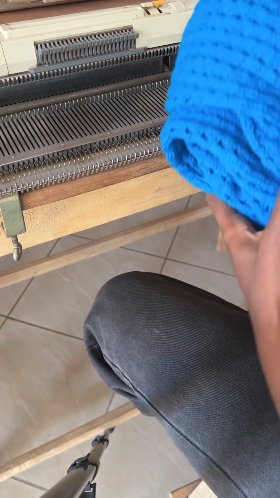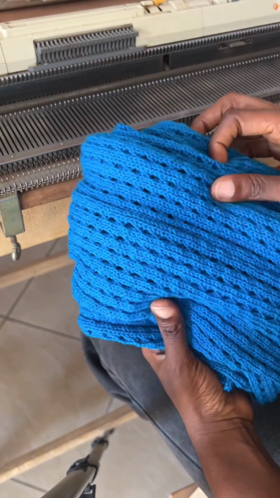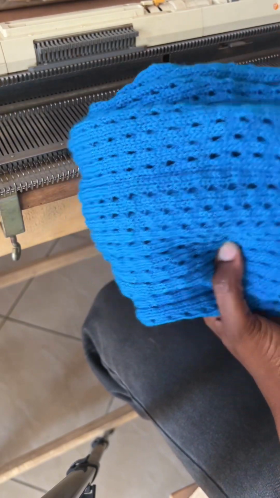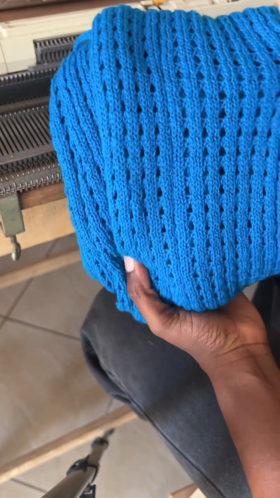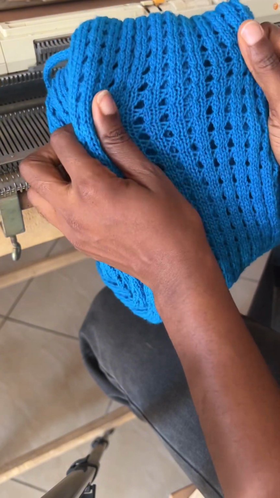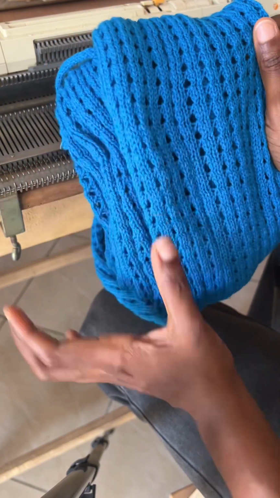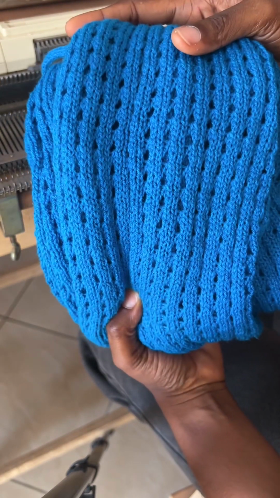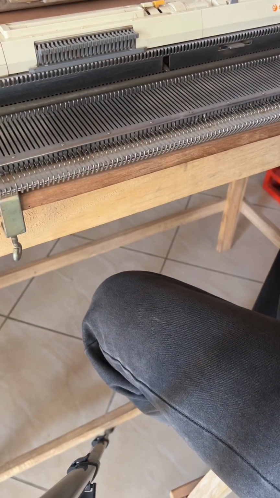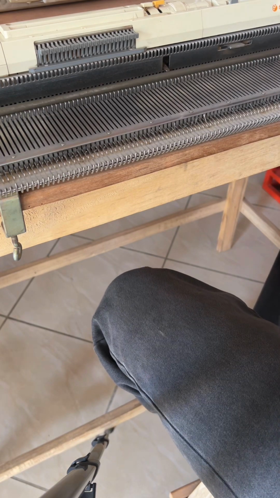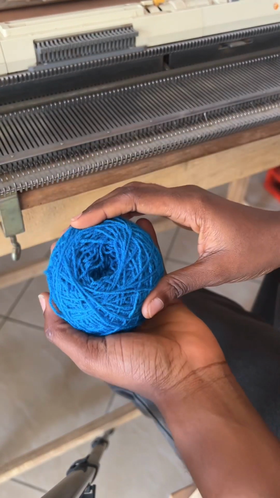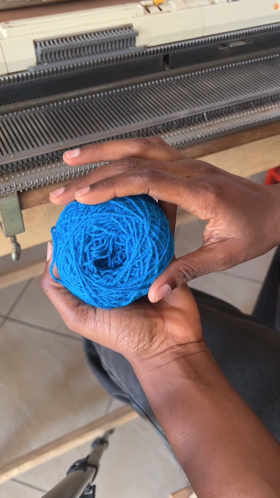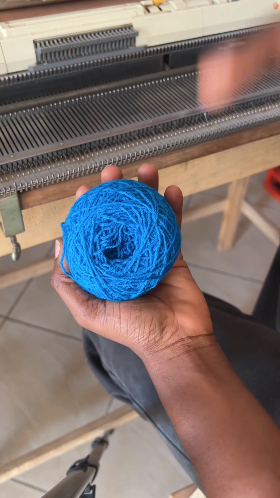So I'm going to explain to you how to knit a mesh design, a mesh pattern. If you check my Instagram page, you will notice that I've made a lot of things with this design, but I want to show you how I made this dress. This is a very gorgeous dress that I made, and I'm going to use a blue waist yarn for it, as you can see. I'm also doing a voiceover, so please just bear with me.